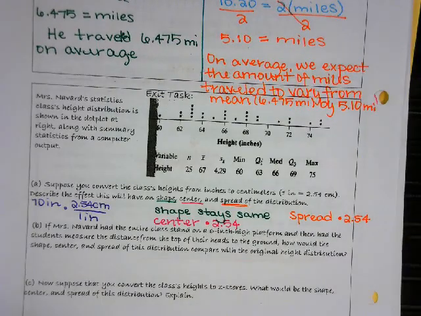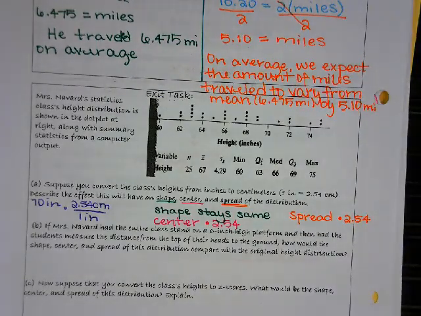Part B says, if Mrs. Novard had the entire class stand on a 6-inch high platform and then had the students measure the distance from the top of their heads to the ground, how would the shape, center, and spread of the distribution compare with the original height distribution?